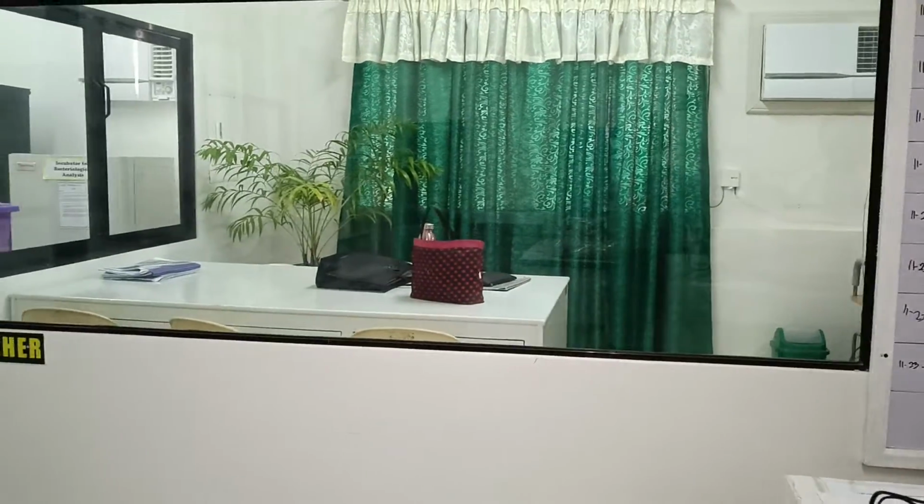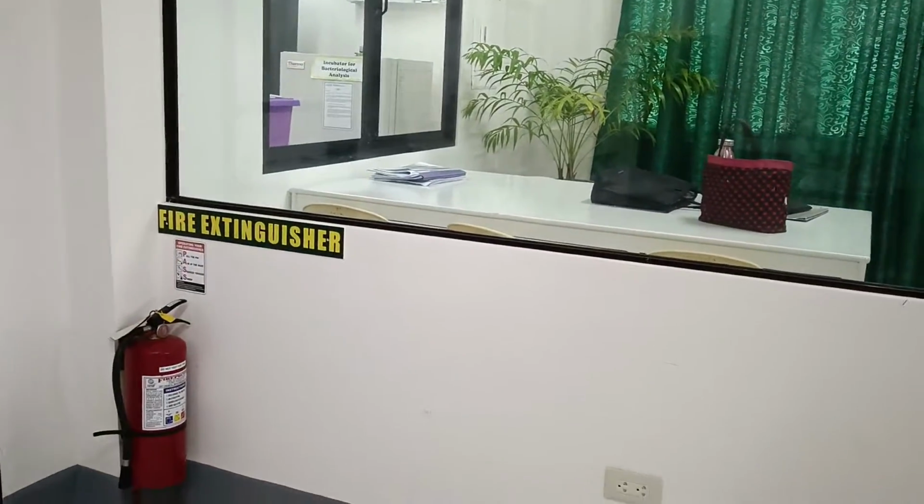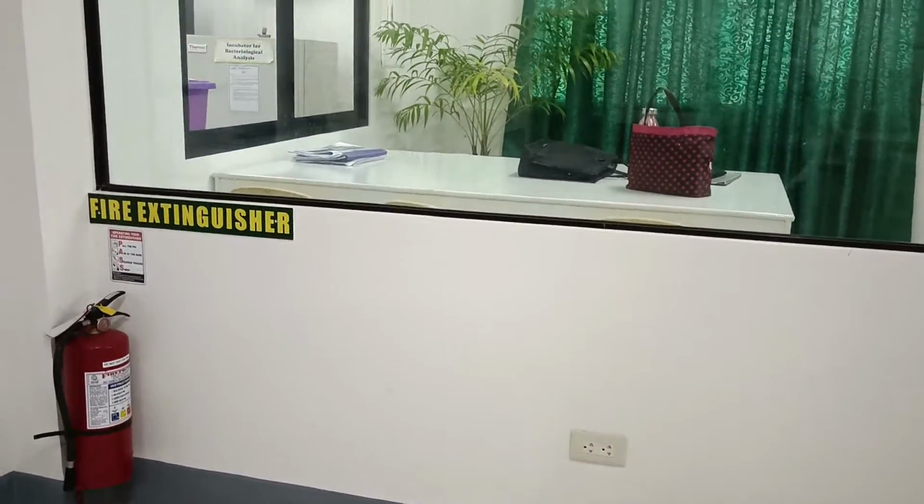Then the other glass panel, and down below is another fire extinguisher.